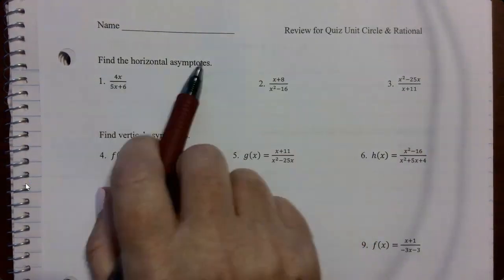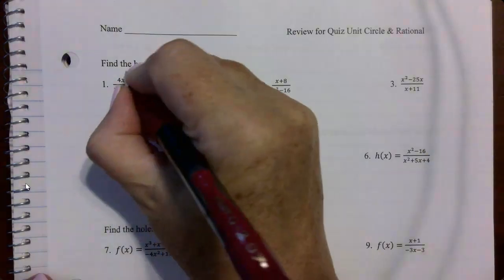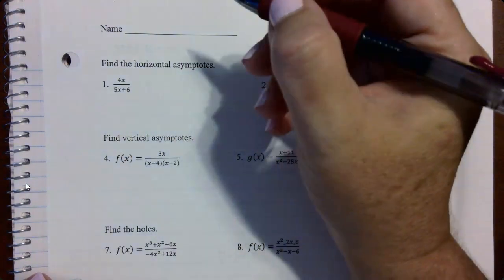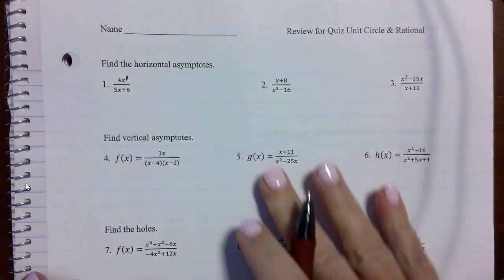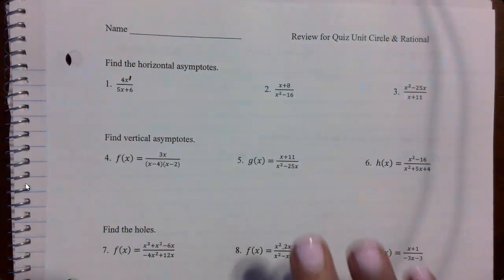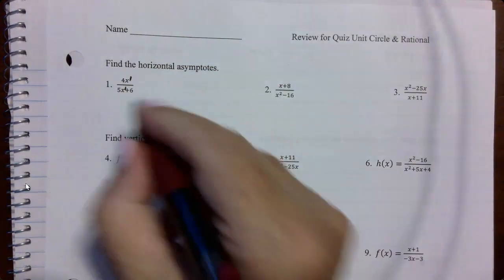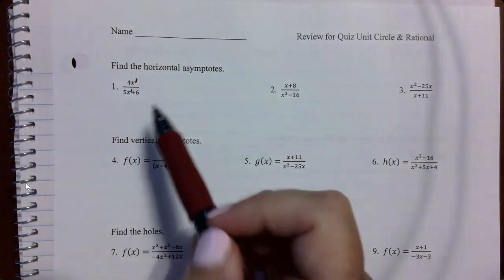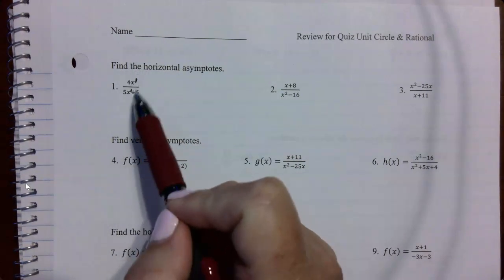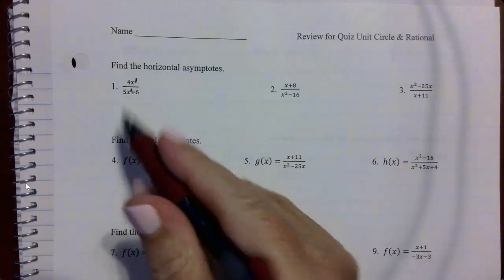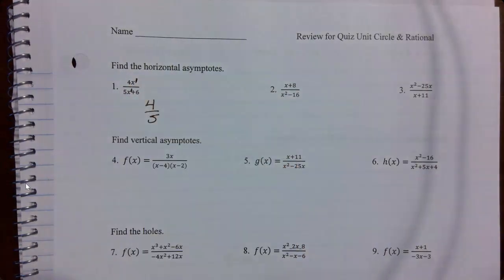So number one, find the horizontal asymptotes. So we look at the degrees for horizontal. If I have no exponent, then it's an understood 1 here and here. So when the degrees are the same, we just divide by the leading coefficients. So in that case, it'll be 4/5.